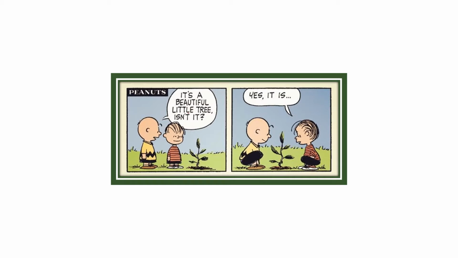In "It's a beautiful little tree, isn't it?" "isn't it" is a question tag. Tags are small pieces of paper attached to things. For example, we have price tags, which show the price of products, while question tags are short questions such as "have you" and "aren't you," which are attached to the end of a sentence.